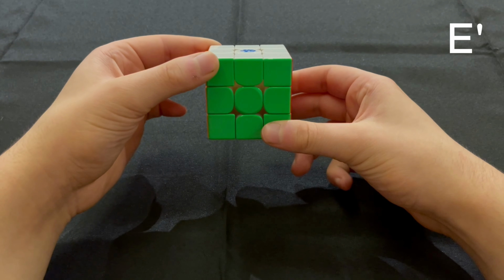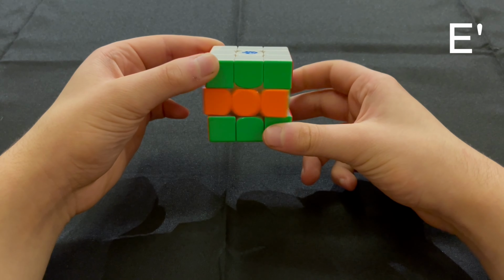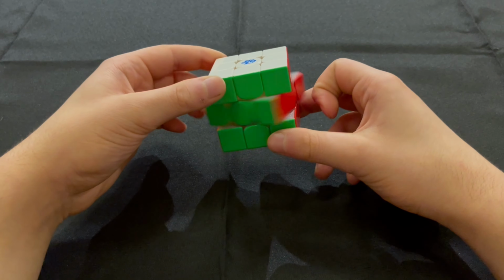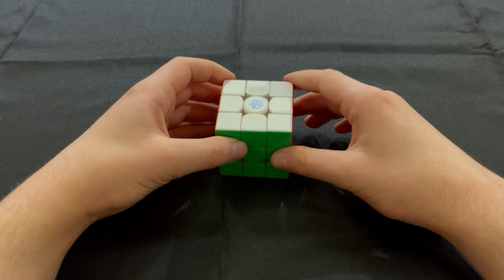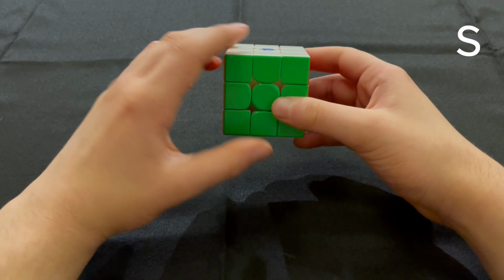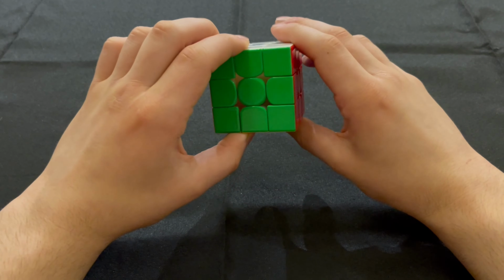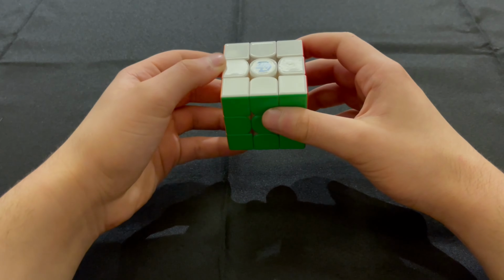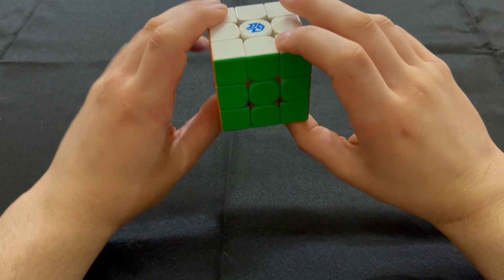E prime, just going left. Now we'll have a look at the S move. This move is like a front, but with the middle layer. Going right. S inverted.